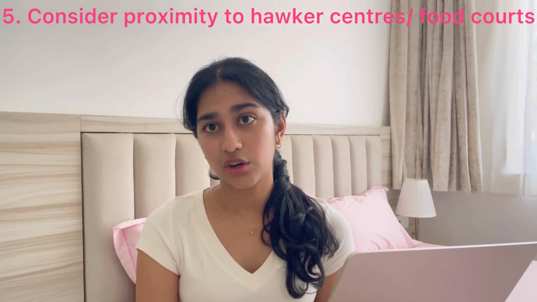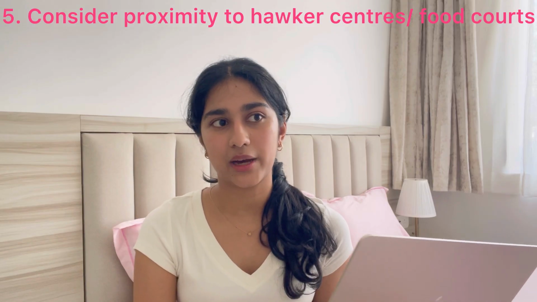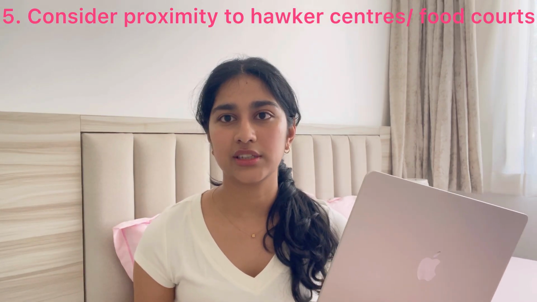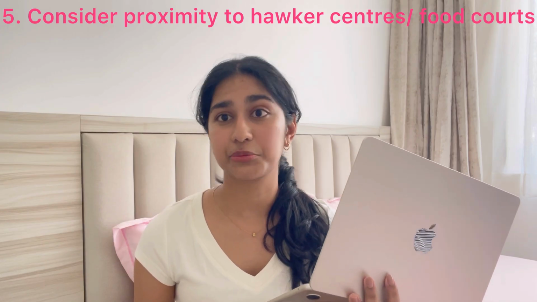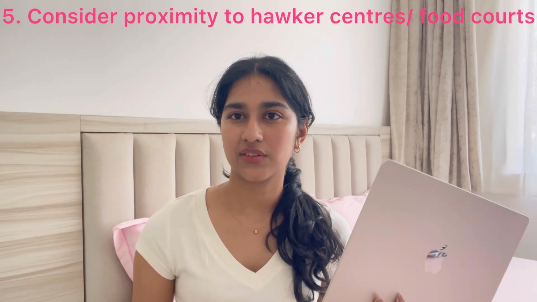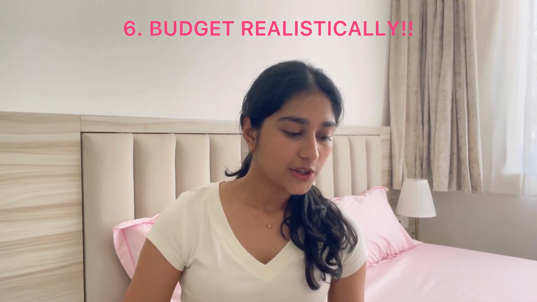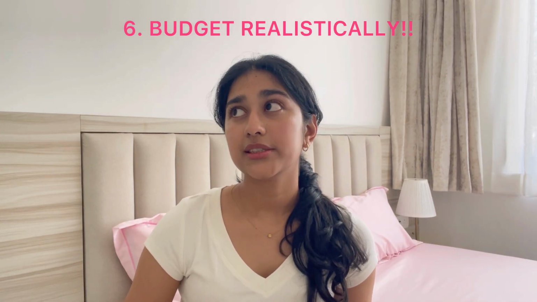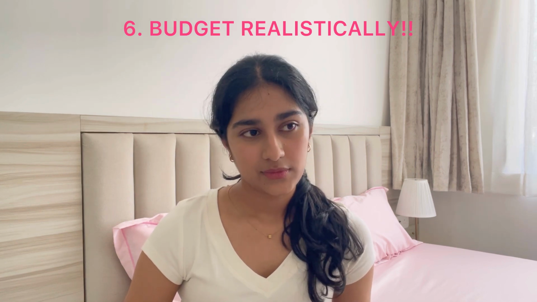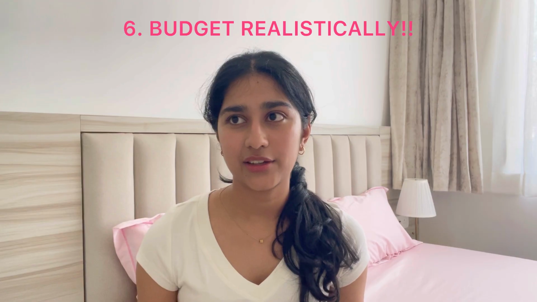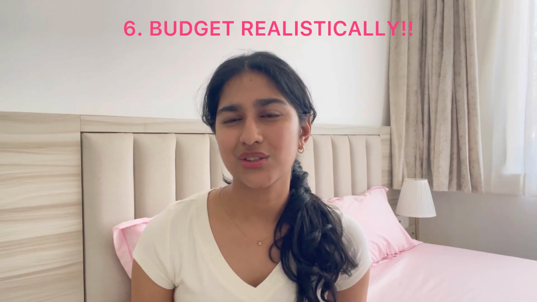Then consider living near a hawker center, because like I said, you might have to let go of certain things, and maybe as a student your priorities are not just spending time cooking. So it's always nice to have a little bit of flexibility. And my final tip is budget realistically. Singapore is an amazing city, but it's not cheap. So hopefully you can keep all of this in mind, and you can start right now, start looking.